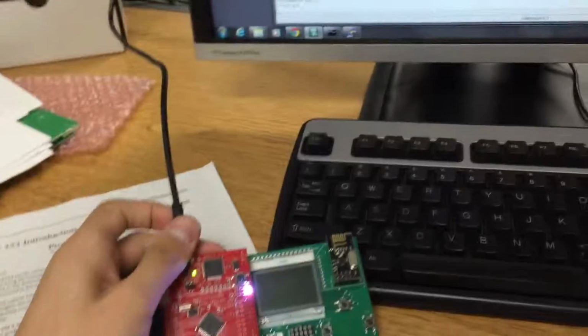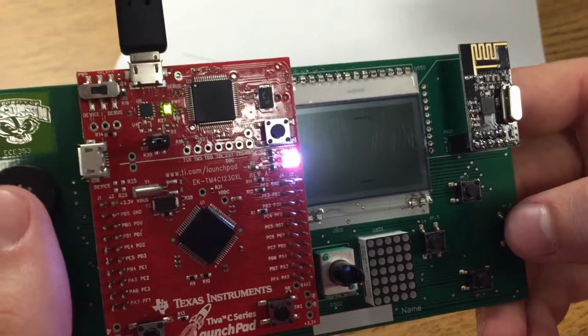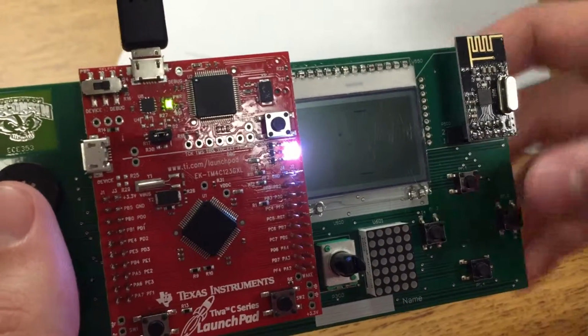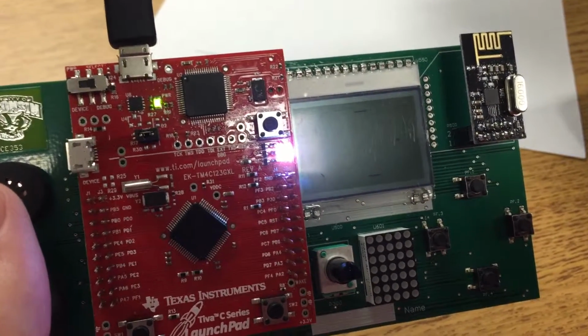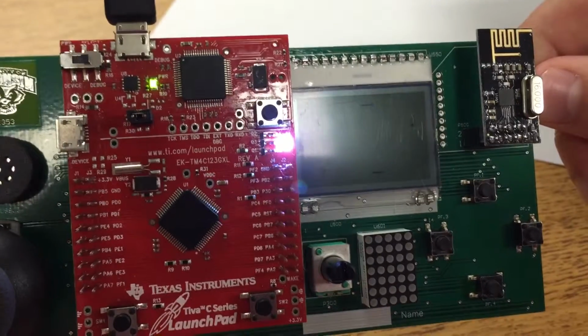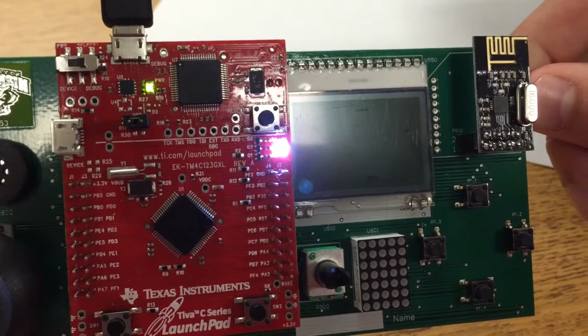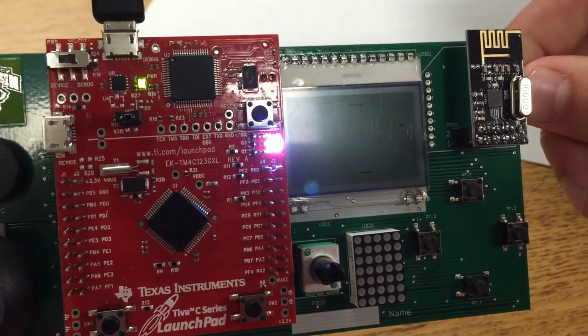So as you can see, if we unplug one of the boards, you'll see that this board will reset after 10 seconds. And there, it's starting to reset. And there, now the board is reset. So that's our watchdog timer.